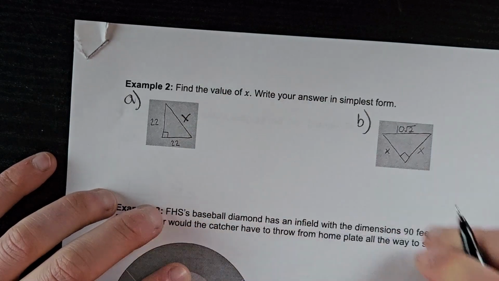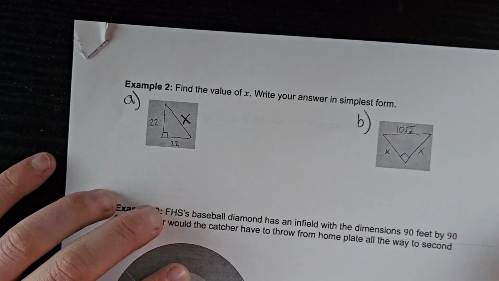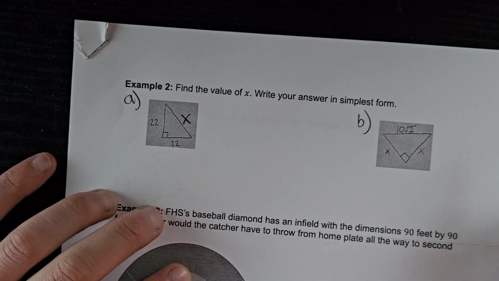x for a is the hypotenuse, by the way. Sometimes I forget to draw and everything. I've been realizing that. I need to double check my work before I print.